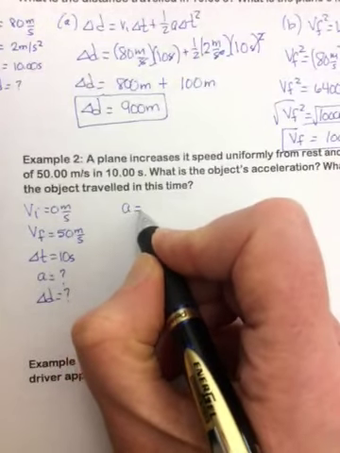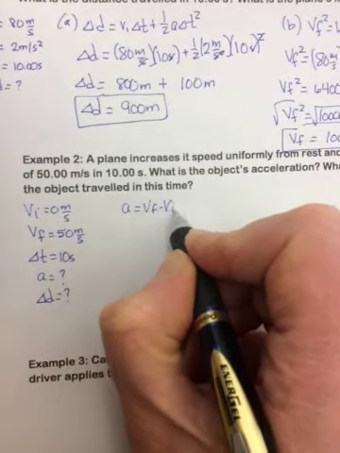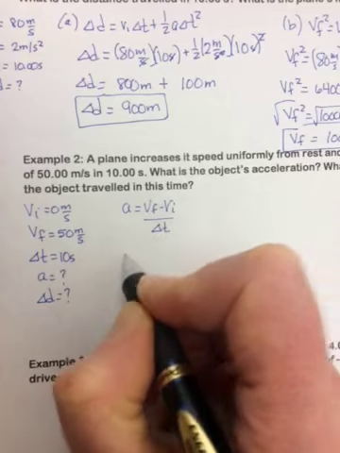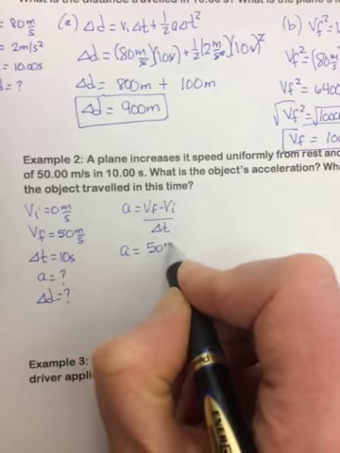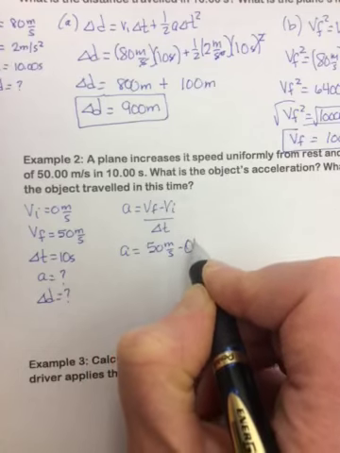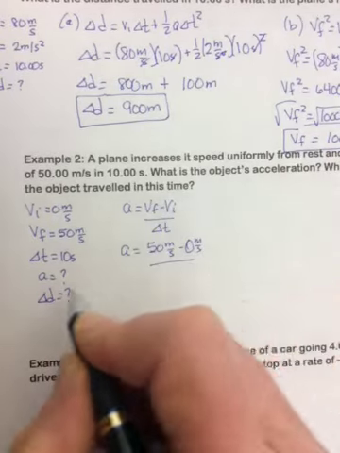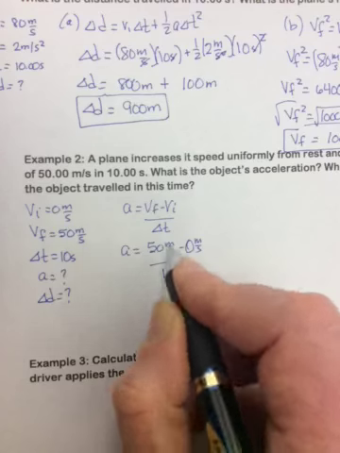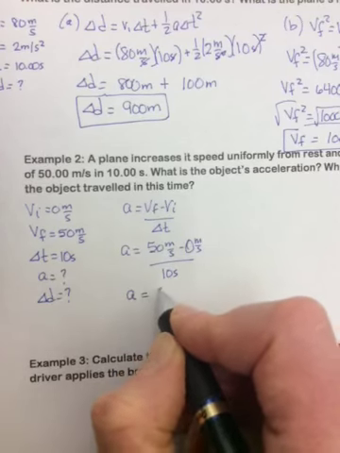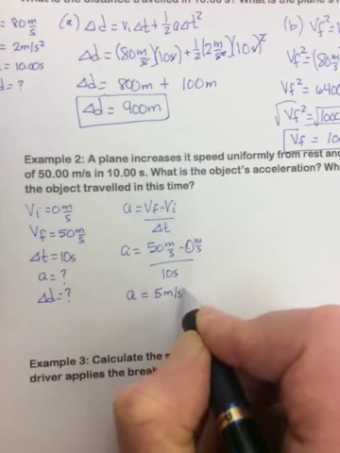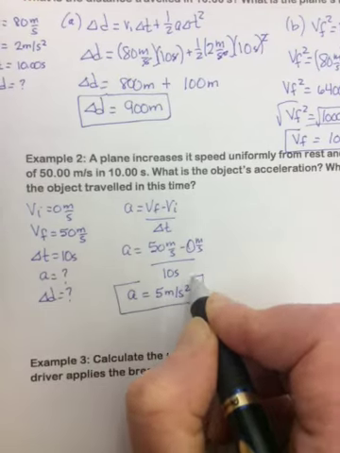Okay, so A equals VF minus VI over delta T. And again, don't have to rearrange. VF is 50 meters per second minus 0 meters per second divided by 10 seconds. So 50 over 10 is like 5 over 1. So 5 meters per second squared is the first part of the question.